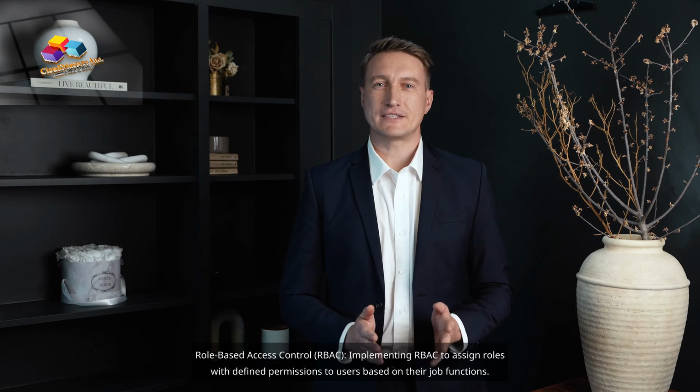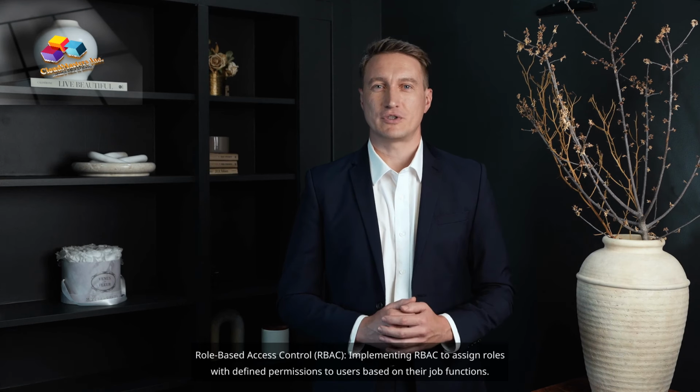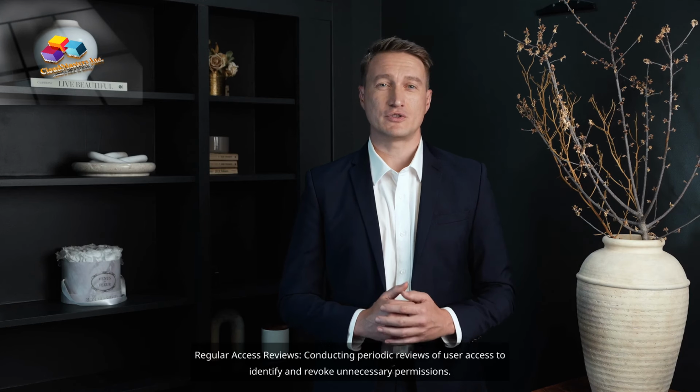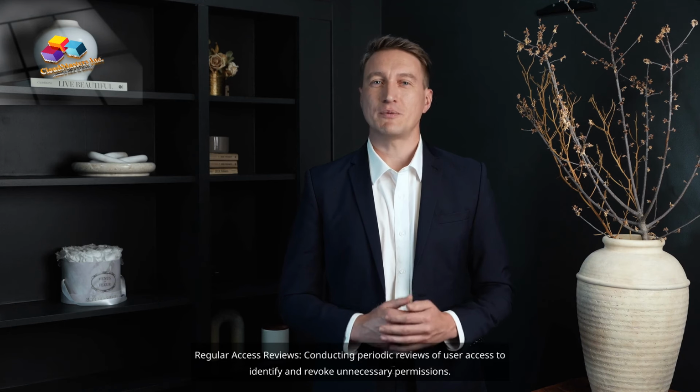Role-based access control, RBAC. Implementing RBAC to assign roles with defined permissions to users based on their job functions. Regular access reviews, conducting periodic reviews of user access to identify and revoke unnecessary permissions.